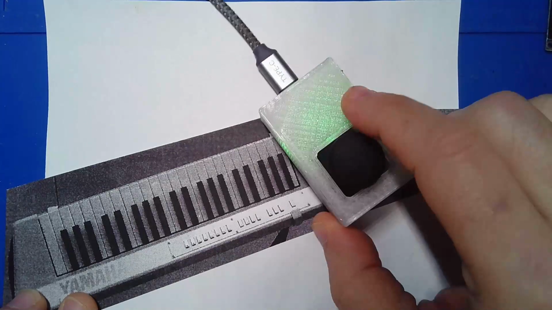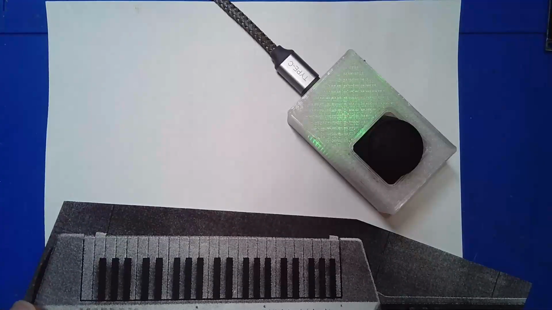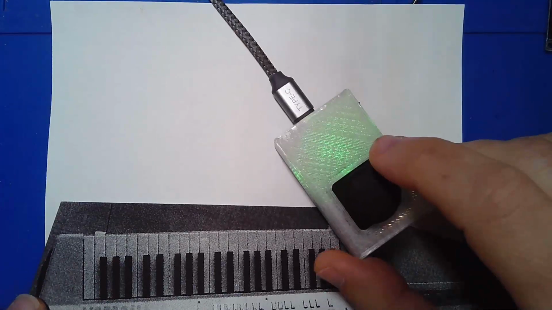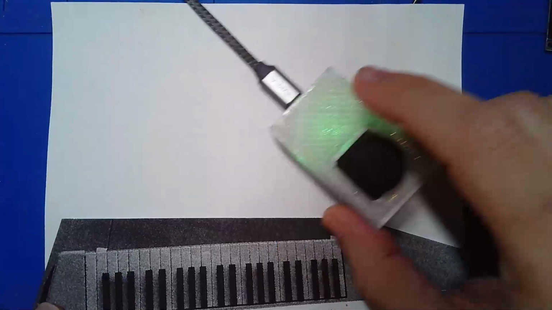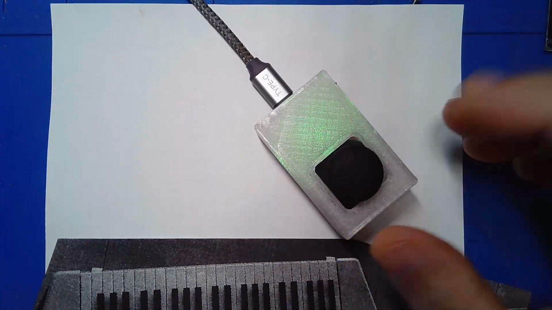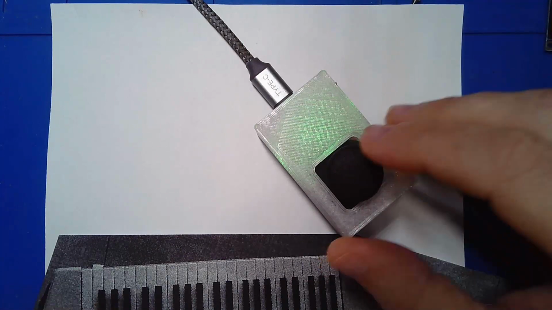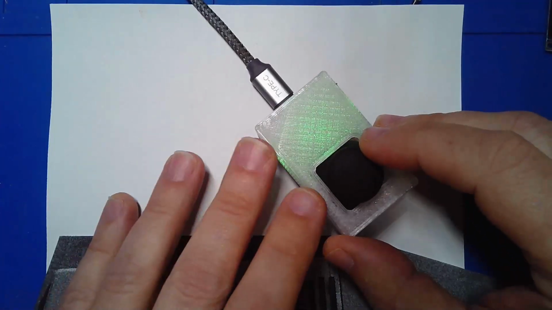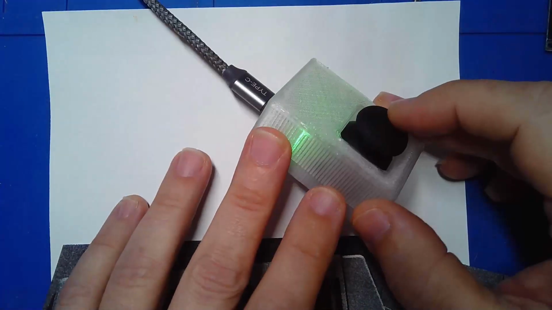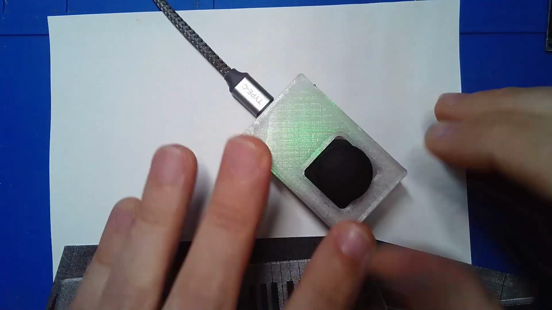So, a user wanted to use one of my controllers, one of the single stick ones, because it's relatively small and they could mount it on their Keytar to do some pitch bending and some control changing and all that fun stuff. Now, from a usual standpoint, doing pitch bend and modulation is straightforward, and it's what I've offered in the past, where one direction does pitch and one does mod.